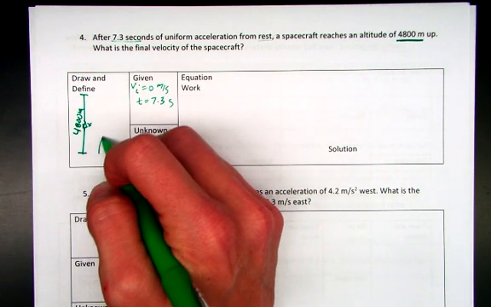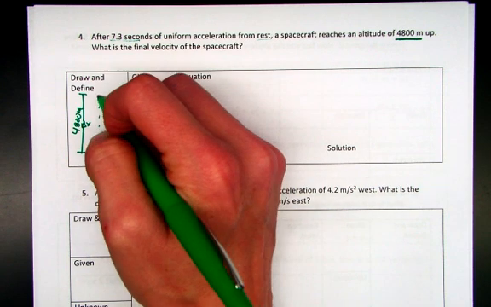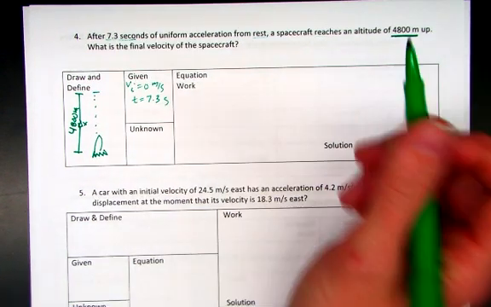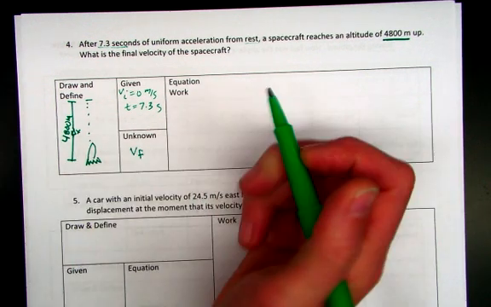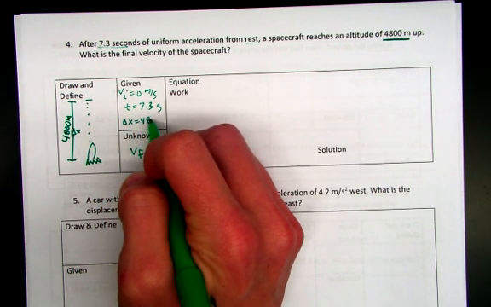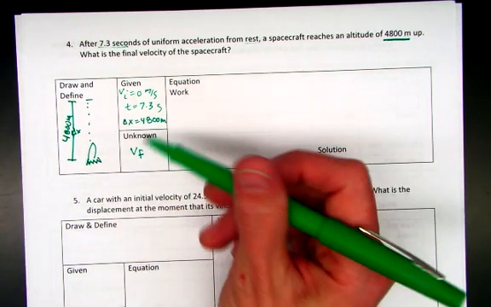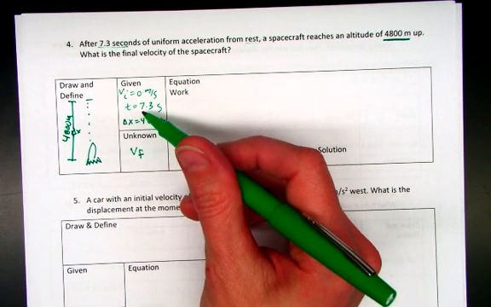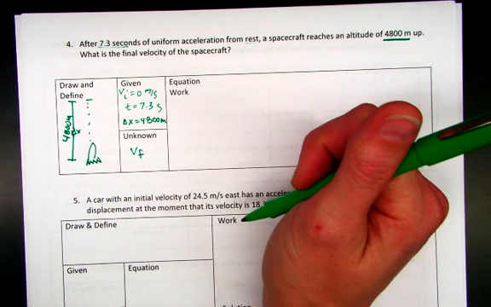So I have some rocket, and it's going up, and that's as high as it's going to go. Let's see. And we want to know the final velocity. So we know delta x is 4,800 meters. And I think that's enough. So we have delta x, vi, t, and v final. I don't know a here.